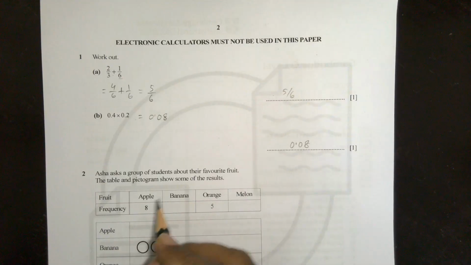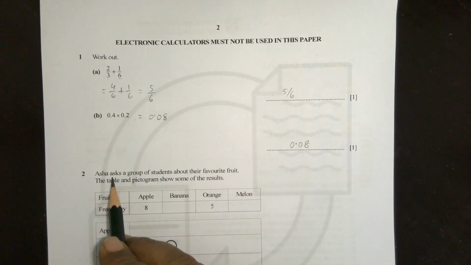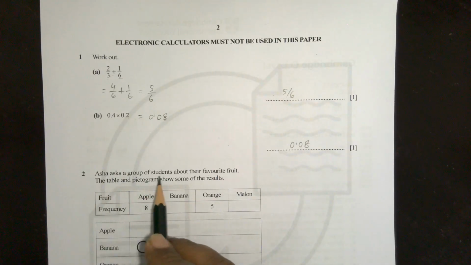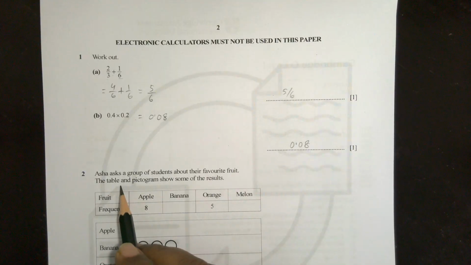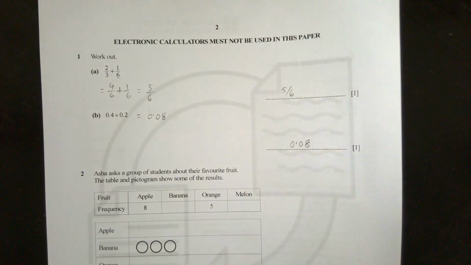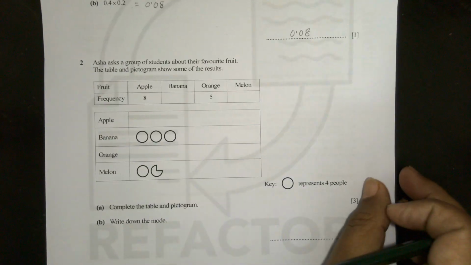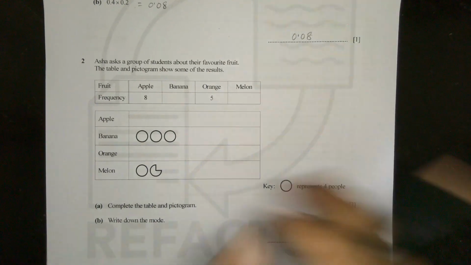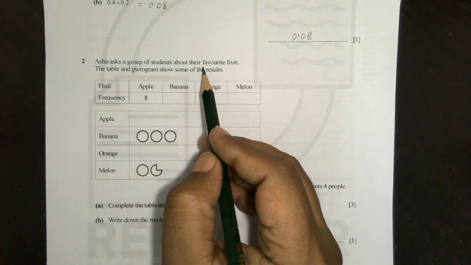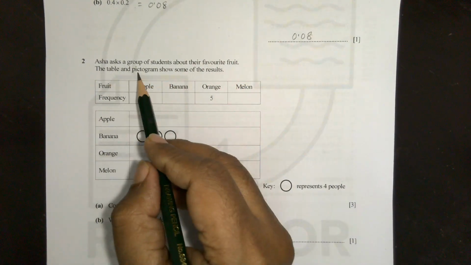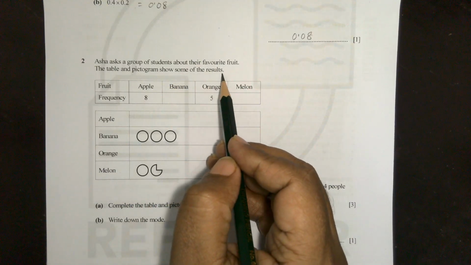Now, this is an interesting question. Asha asked a group of students about their favorite fruit. I have to take the page again, scroll up. Asha asked a group of students about their favorite fruit. The table and the pictogram show some of the results.